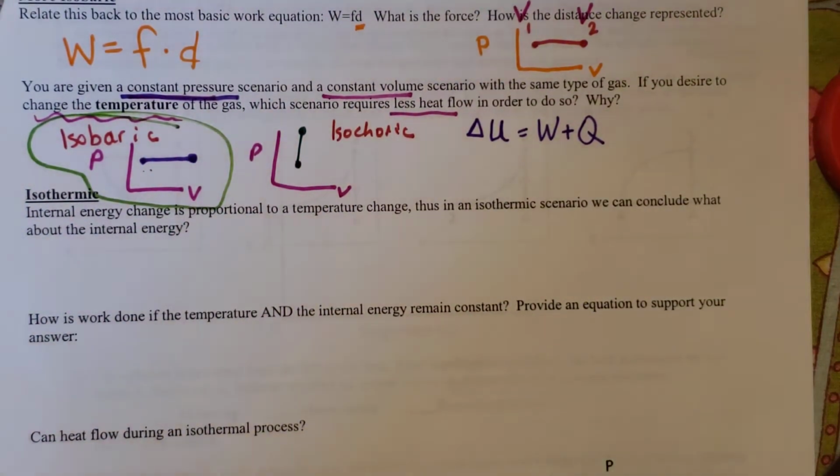Whew. Let's finish up with isothermal and adiabatic. All right, isothermal. Internal energy change is proportional to temperature, and thus in the isothermal scenario we can conclude, what about the internal energy? Well, if the temperature is going to remain the same, so is the internal energy.